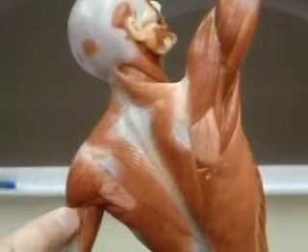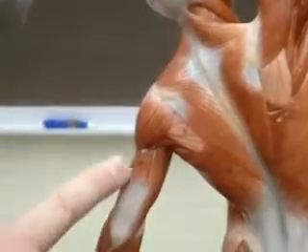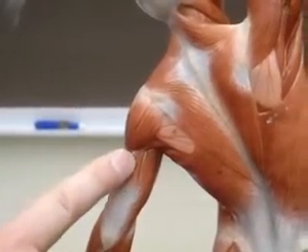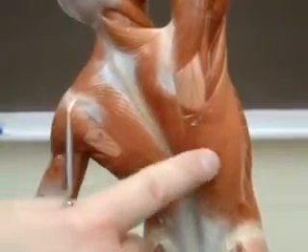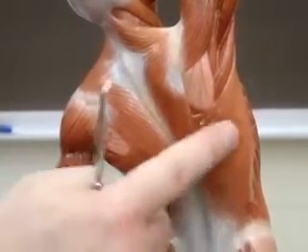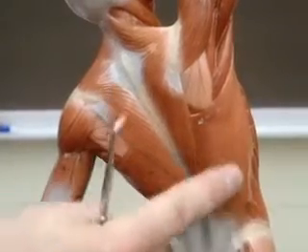You can see the back of the arm here is the triceps brachii. So that is the triceps brachii right there. Moving back to the back, the lower part of the back here and in this area here, that is the latissimus dorsi. So those are the latissimus dorsi.